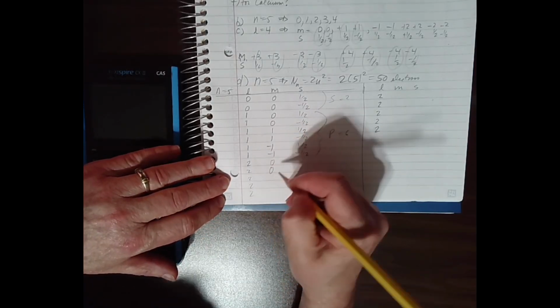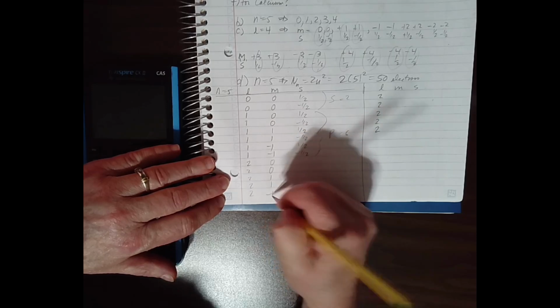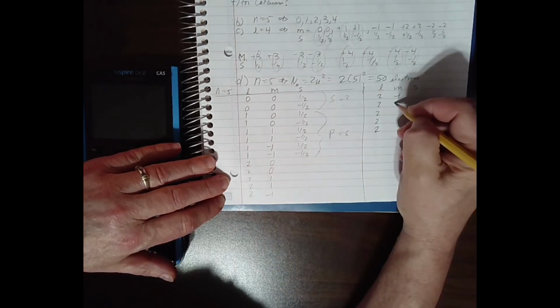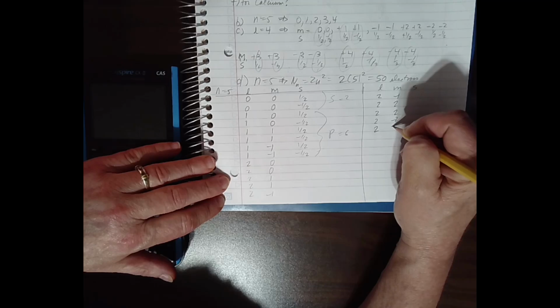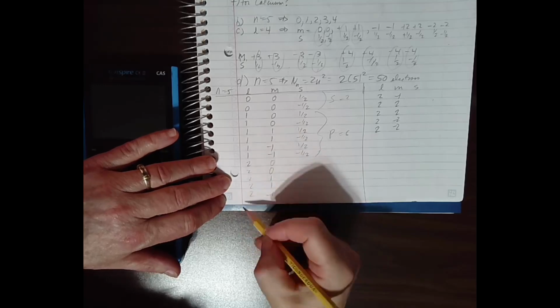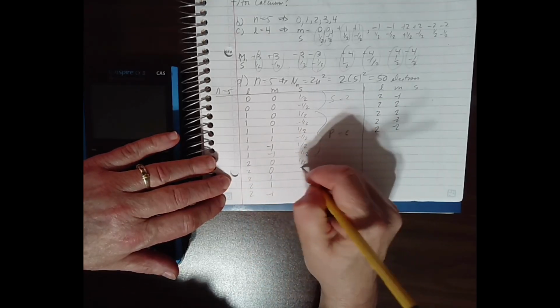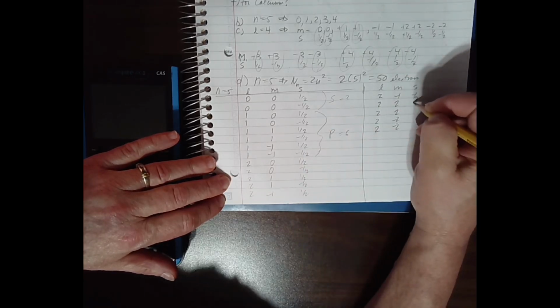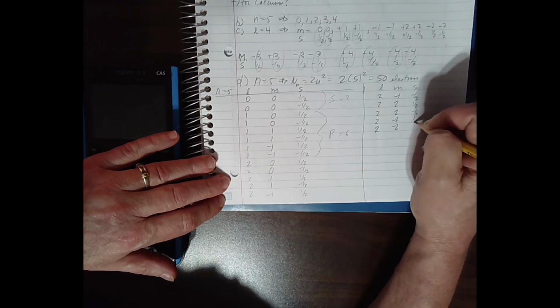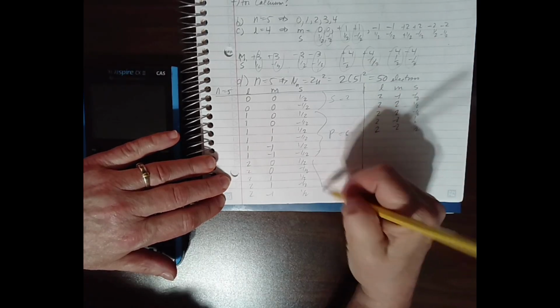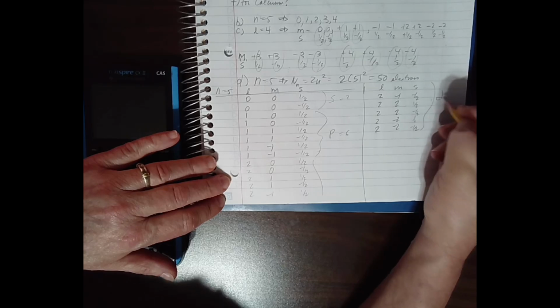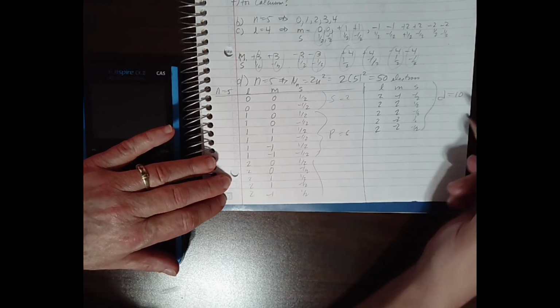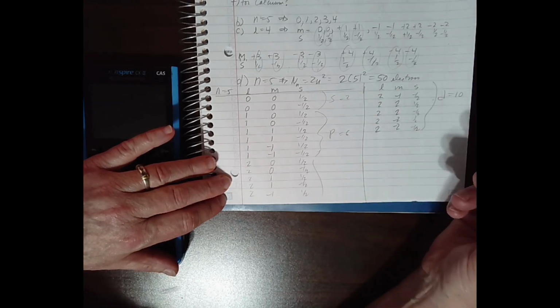M can be 0. M can be 1. M can be negative 1. M can be 2 and negative 2. All right, because M can be up to L, but that's all it can do when L equals 2. And then we got all the 1 half, negative a half, for each. All right, so all this is the D shell, and we can get up to 10 of those. So that is 8 plus 10, that's 18. Is that the first 20?